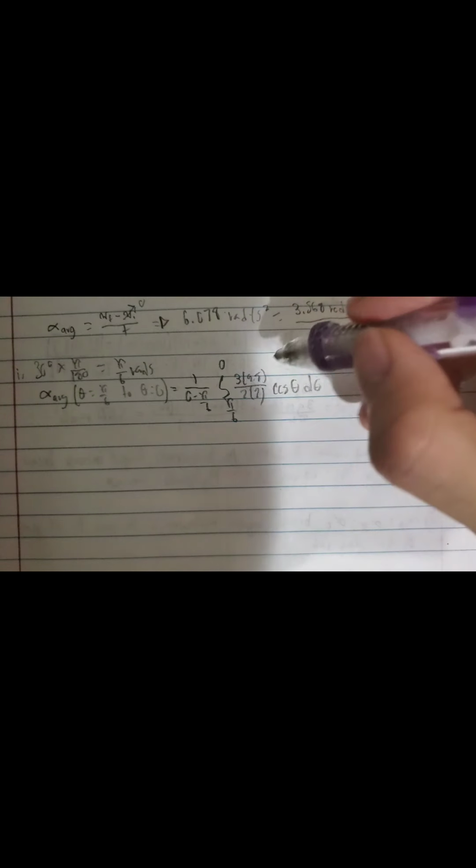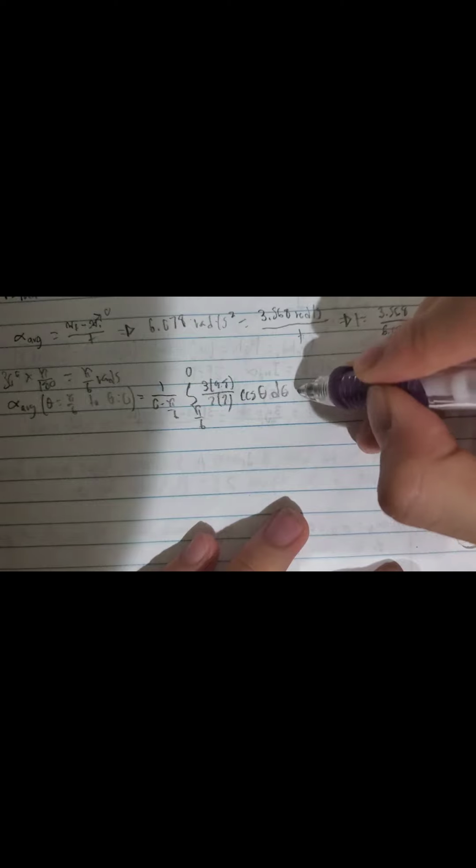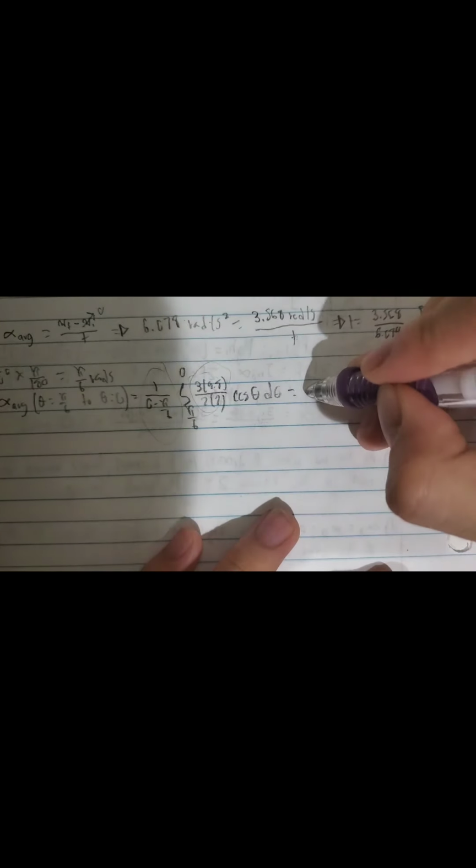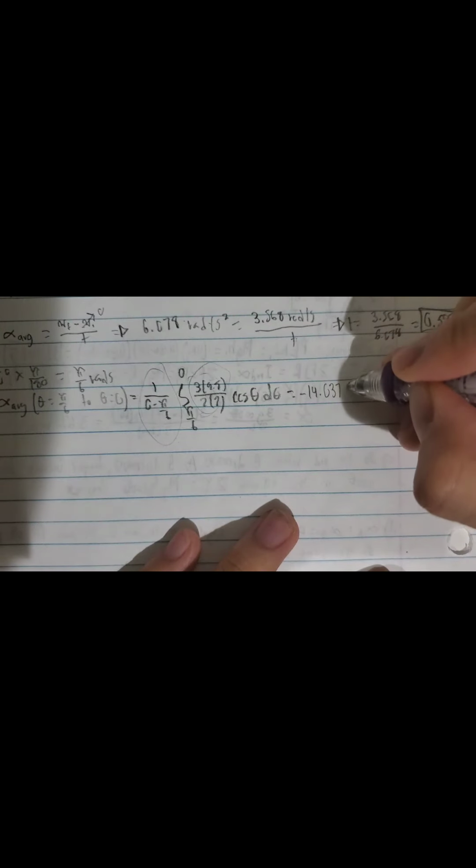This reduces down to, basically these are constant, and combined with this, it reduces down to negative 14.037. Integrating cosine of theta, I get sine of theta, and I plug in the bounds, so this is equal to sine of 0 minus sine of pi over 6.